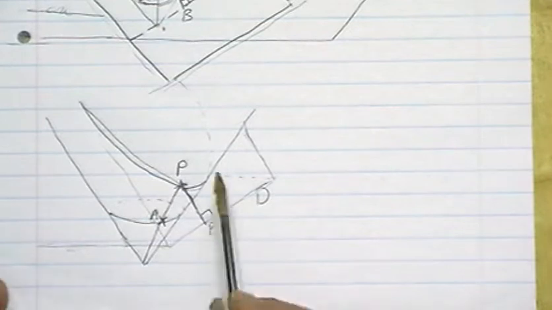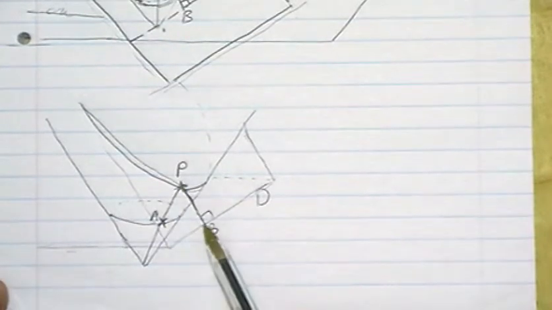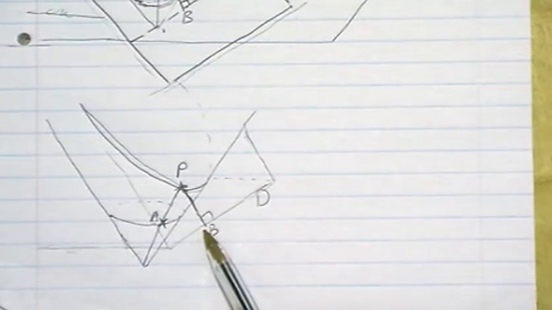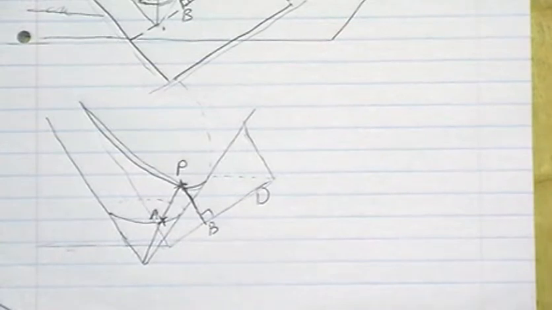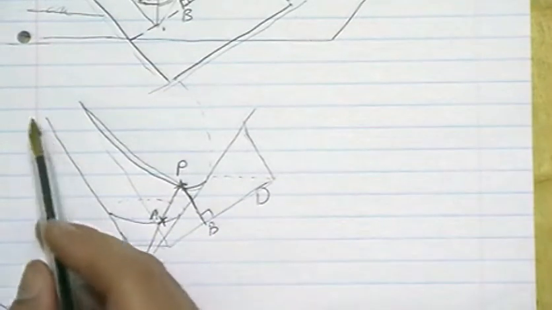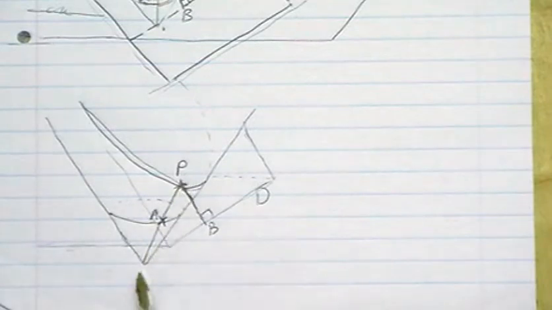So what this means is that both PA and PB are slanted to the vertical by the same angle, since PB is parallel to one side of the cone, and PA is along another side of the cone.